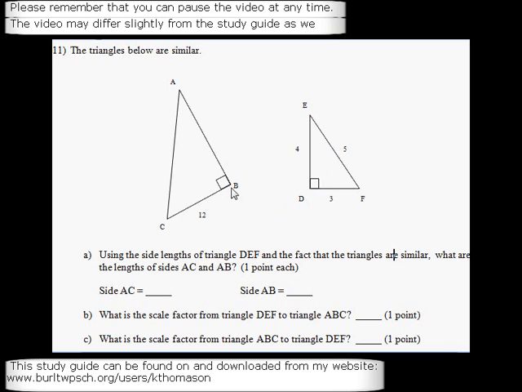If DF corresponds to BC, this is 3 and that's 12. How did we get from 3 to 12? What did we do? We multiplied by 4 to get from here to here. Now if I went from this way to that way, it would be divided by 4. But since we know all of this and we're trying to figure these out, I want to go from here to here. So we're going from the small shape to the bigger shape. So 3 times 4 is 12.